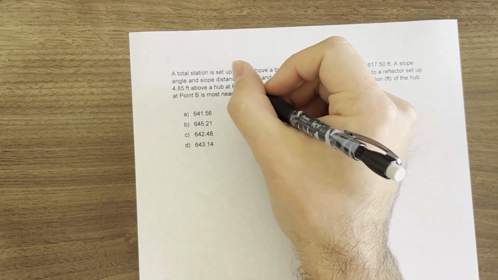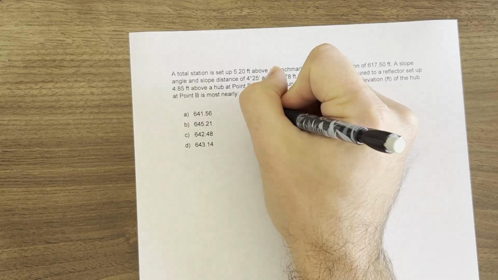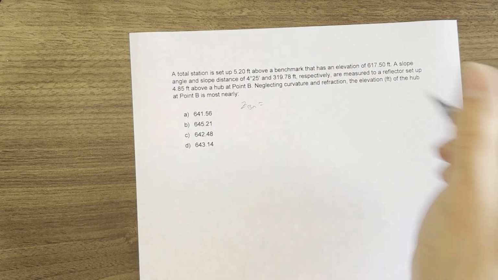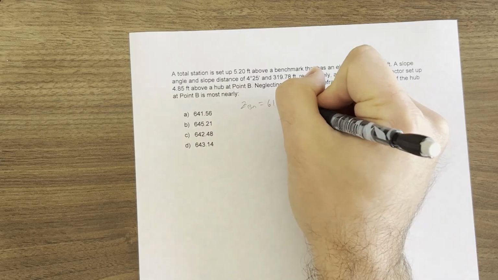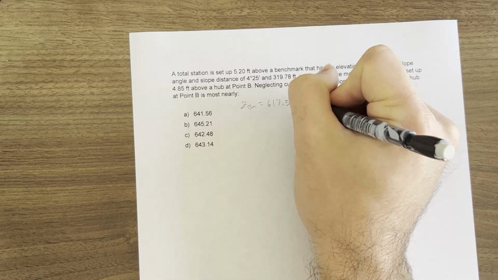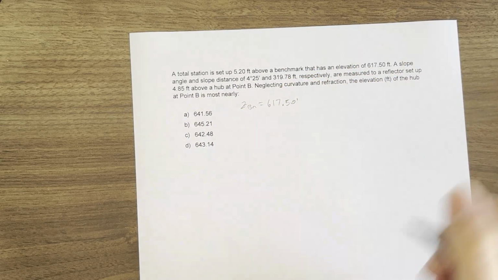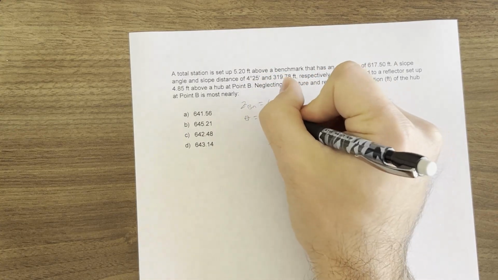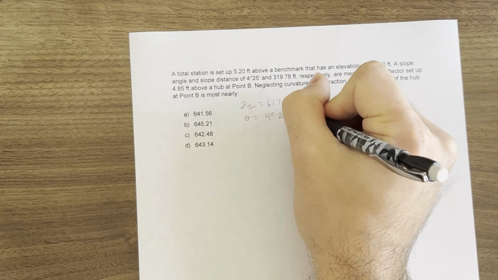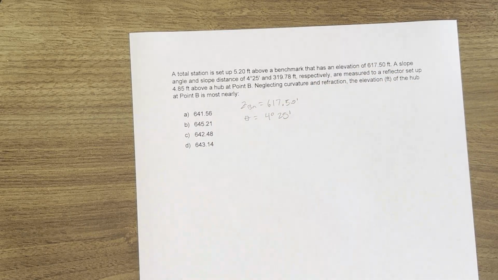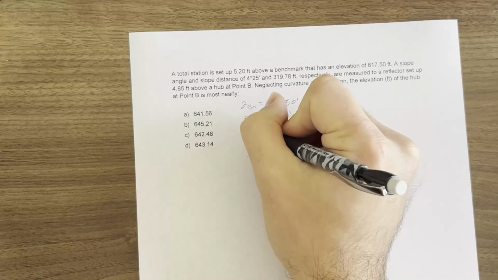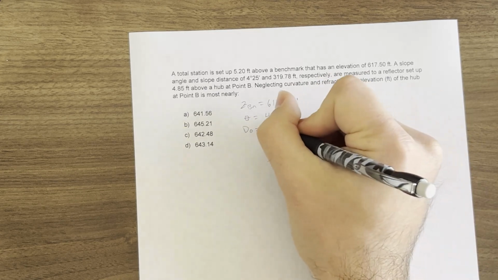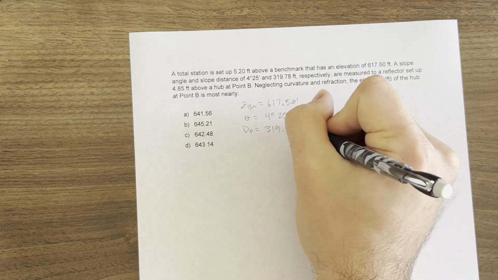The elevation of the benchmark is equal to 617.50 feet. Our theta, our angle, is equal to 4 degrees 25 minutes. Our slope distance is equal to 319.78 feet.